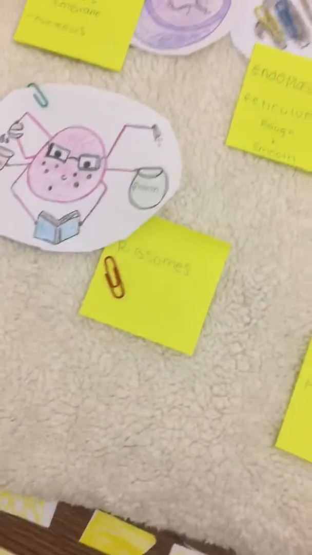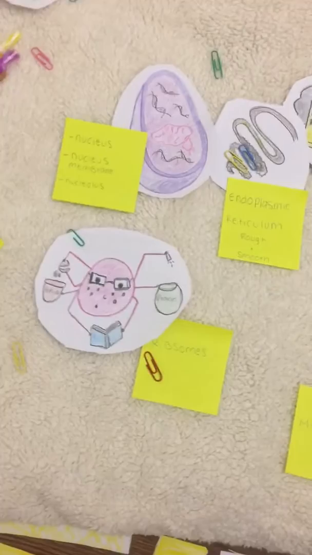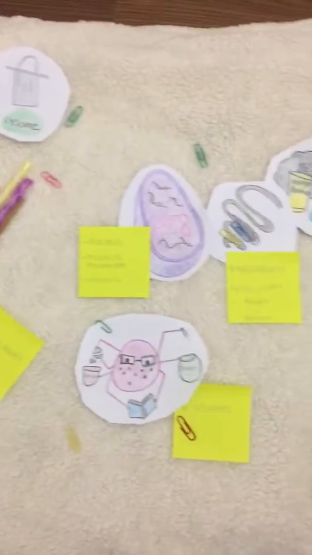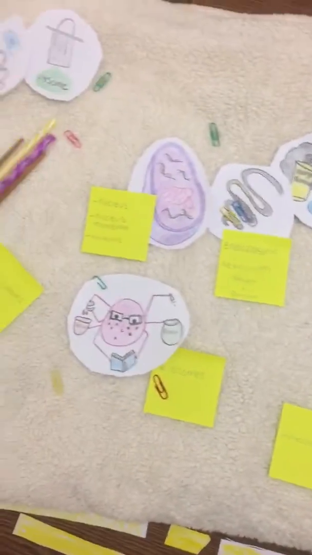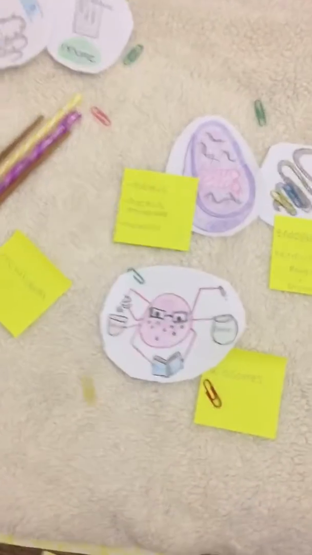So let's move into the cell, and I have chosen a blanket. This is the cytosol, and floating around the cytosol are all the organelles, which are the subunits of the cell that each perform a function.